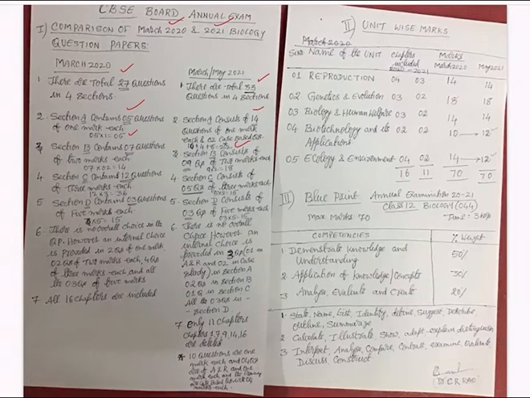Okay. Case based questions, answers I will tell you. From next week onwards I will train you in that. Next, section B previously contained 7 questions of 2 marks, 7 into 2, 14. Now, the questions are increased.